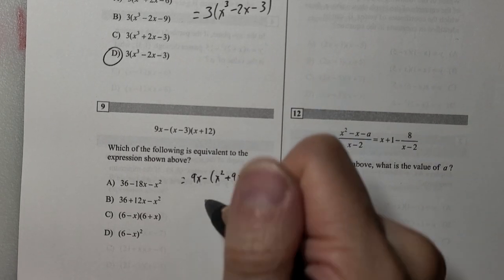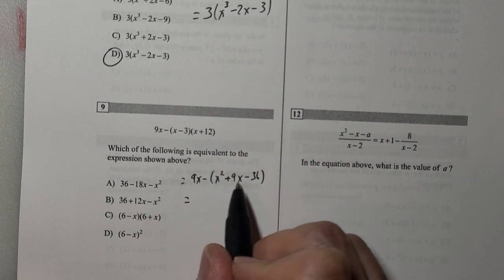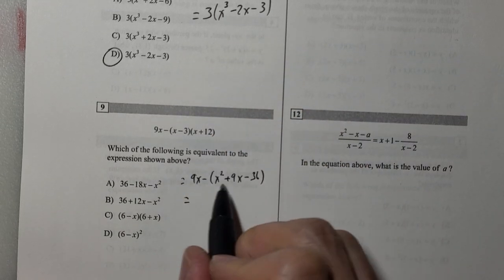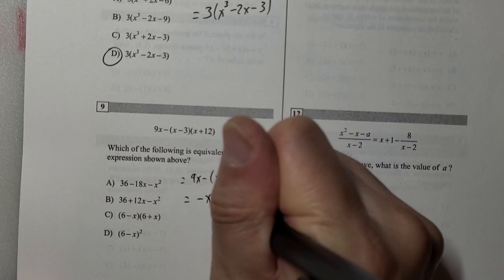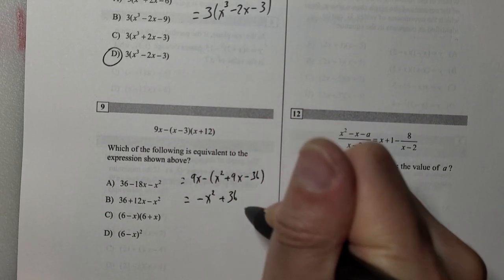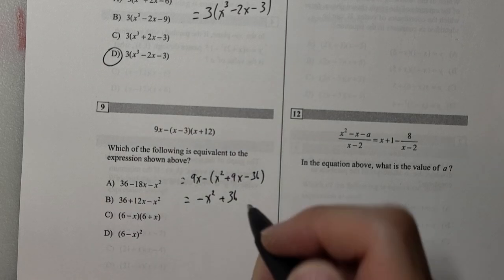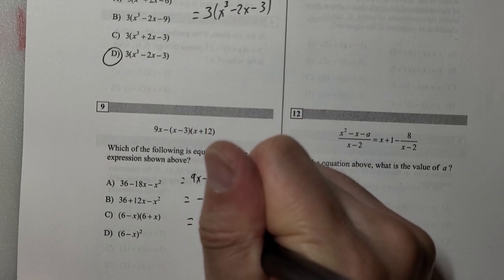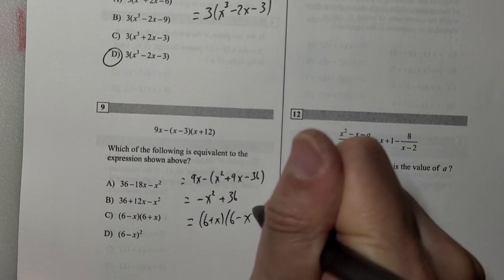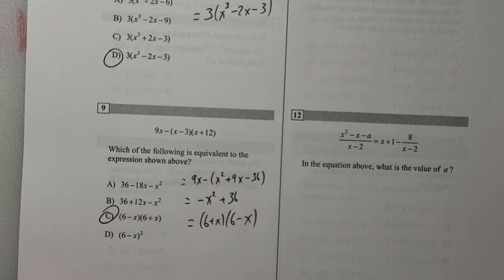Okay. Now let's simplify. If I distribute this minus sign everywhere, 9x minus 9x, that's 0. So minus x squared plus 36 would be left. And that's the difference of two squares. This would be 6 plus x, 6 minus x. Answer C.